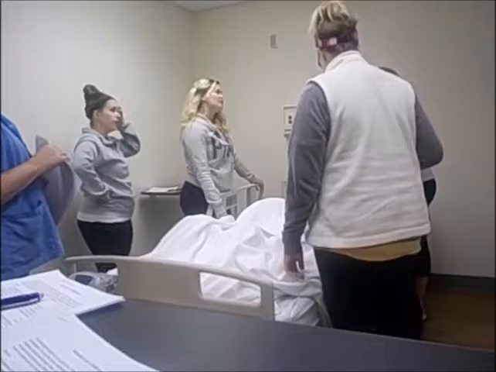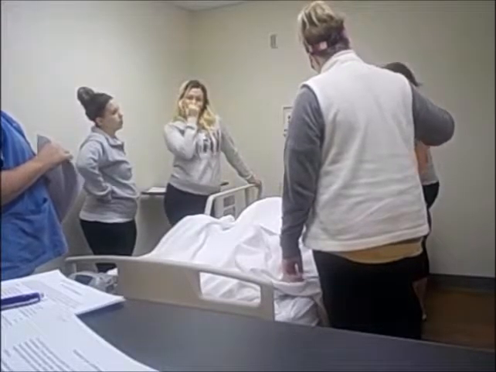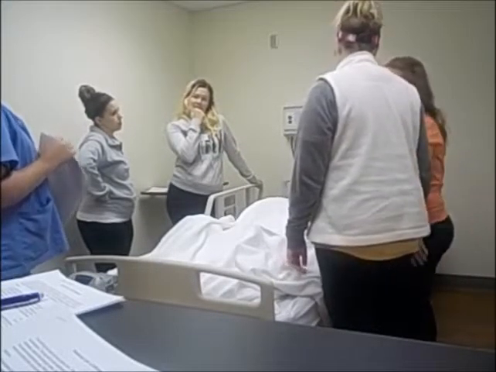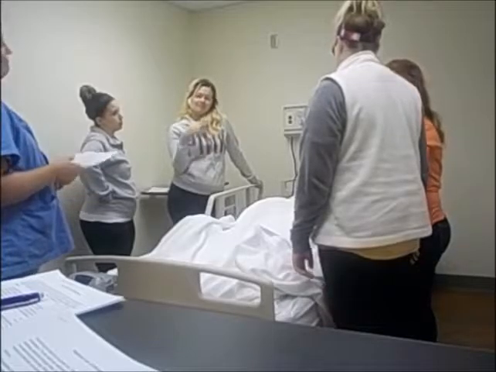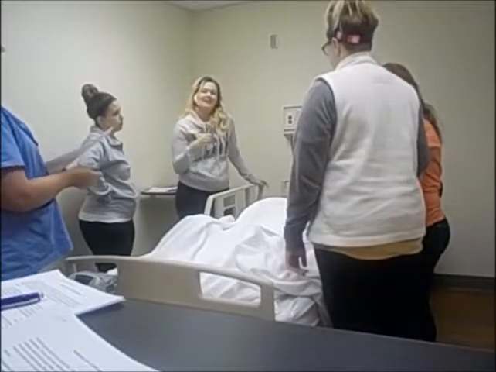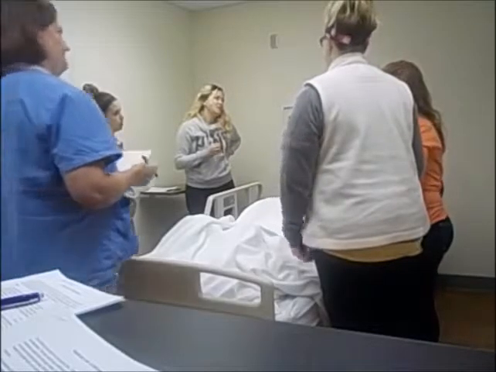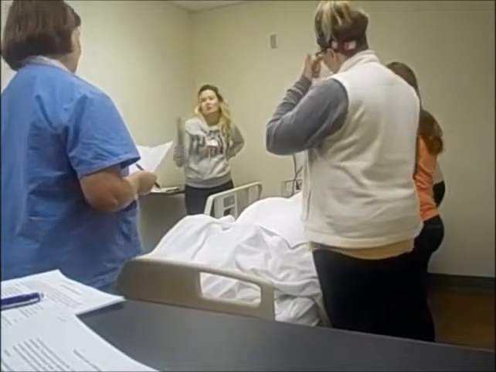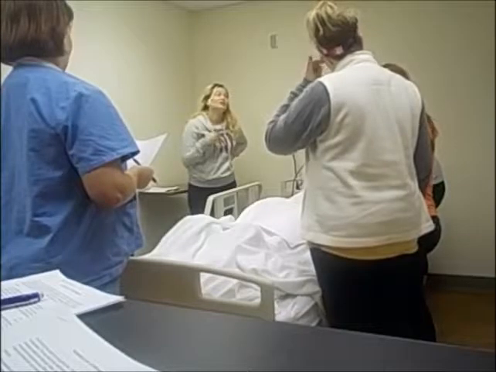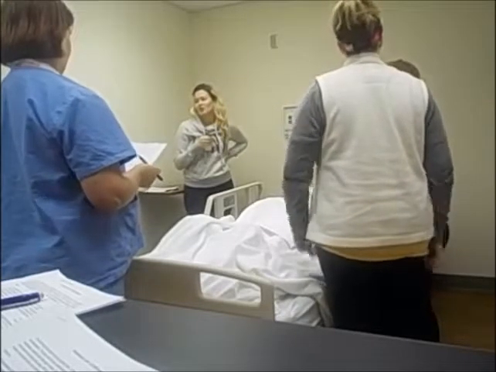Is she a CO2 retainer? They haven't done those in a while. She hasn't been real compliant with seeing her respiratory doctor. Her sat is 86. I don't know if I need to get it to 92 or do I need to get it to 100? CO2 is 35.